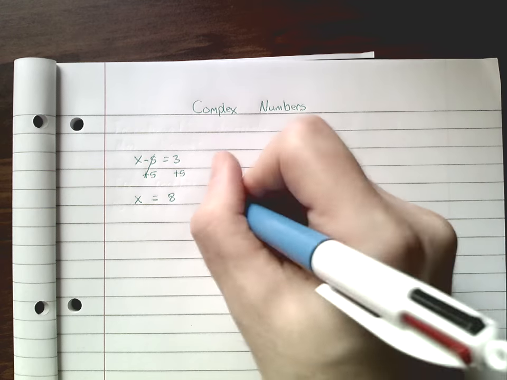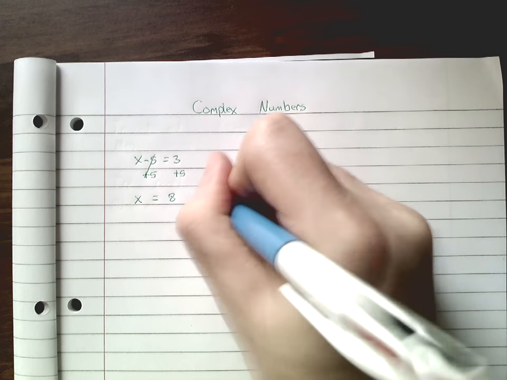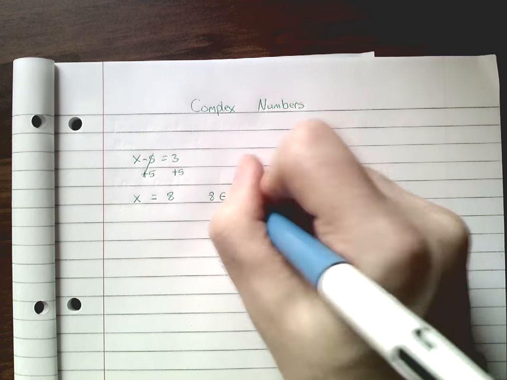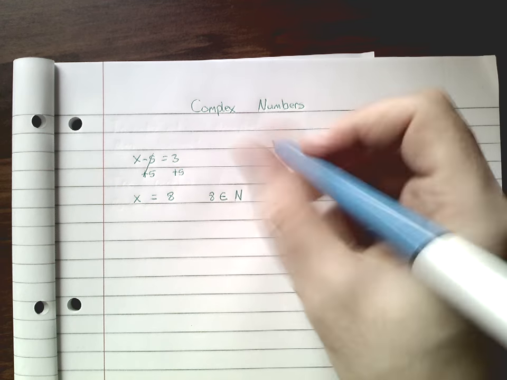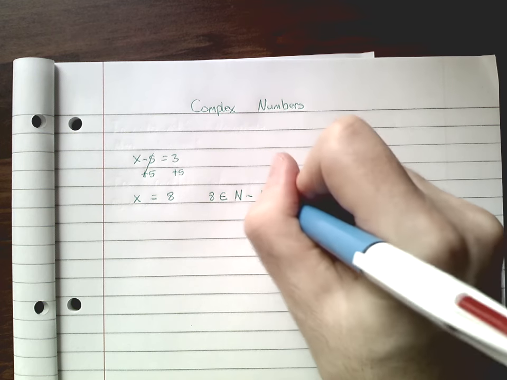So 8 is actually what's called a natural number. So this number 8 is an element of N, and N represents what are called natural numbers.